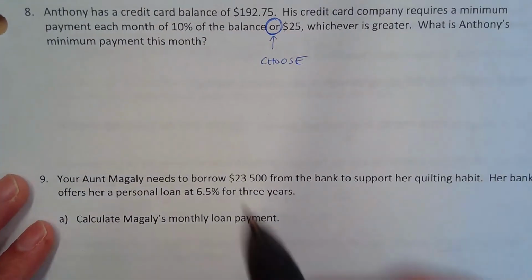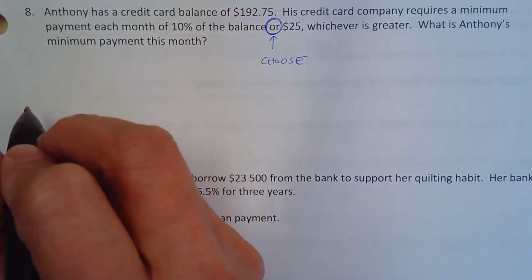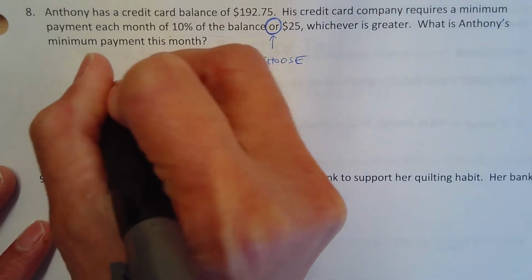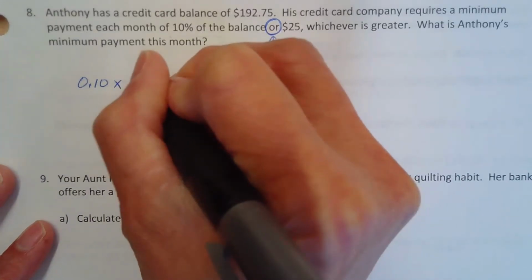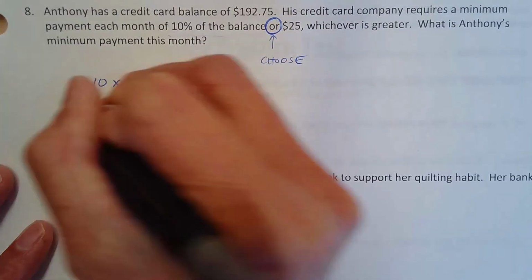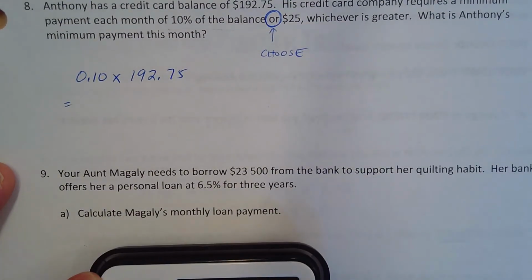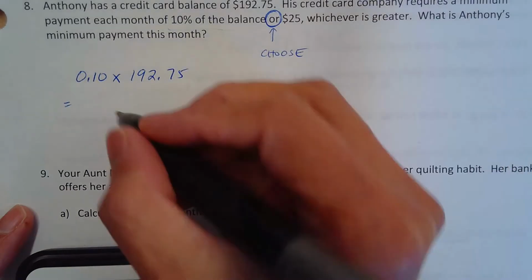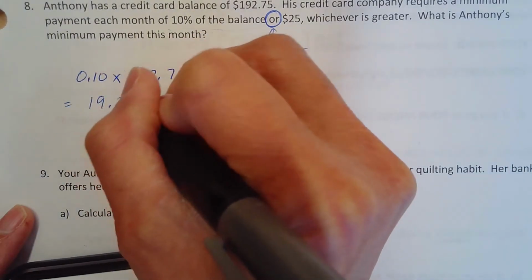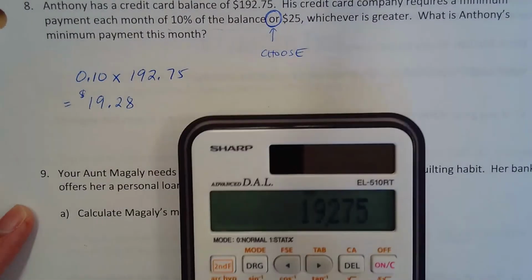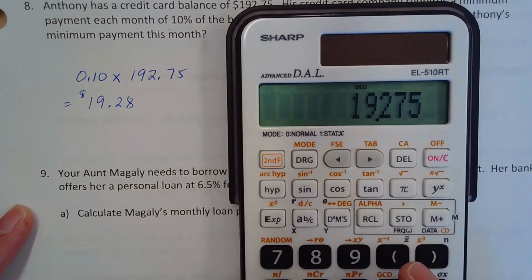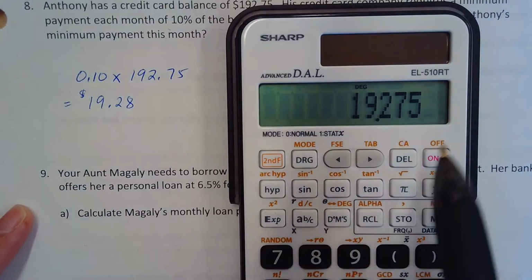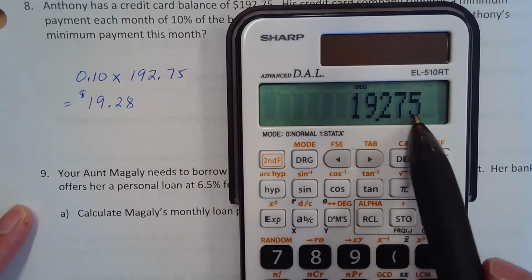So what we're going to do is figure out the 10% of the balance. 10%, so 0.10 times 192.75. That's going to be 19.275, so the 5 will round it off to 8.